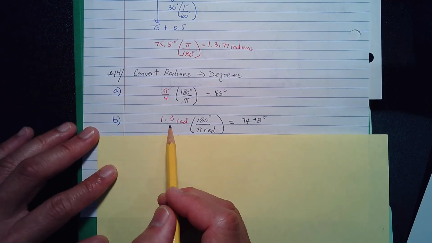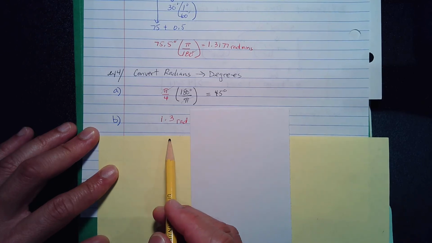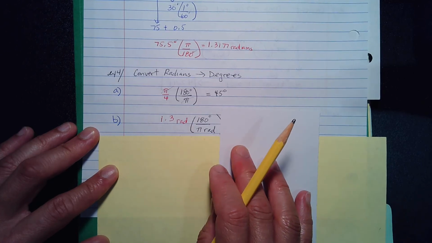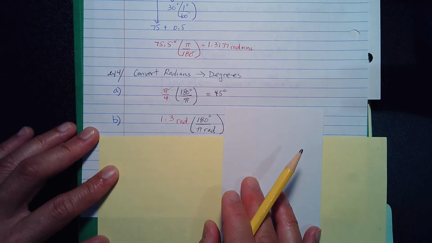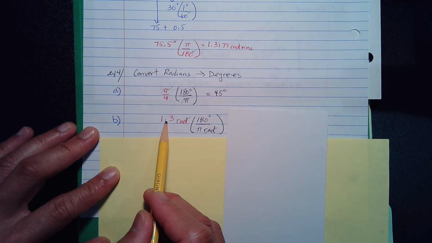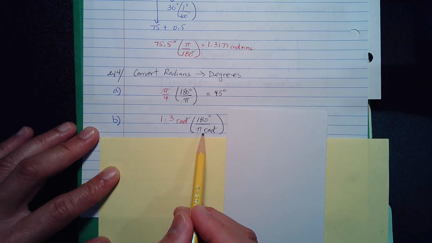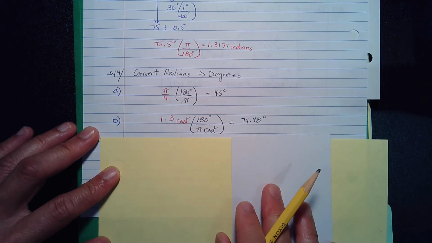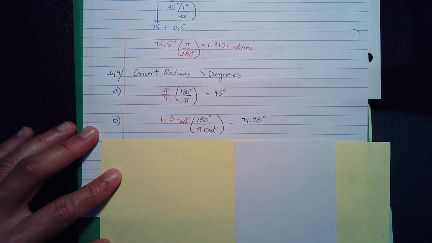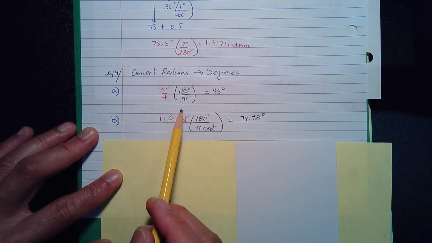Part B, we have 1.3 radians. Again, to convert, we're going to use 180 over pi radians. The radians units are going to reduce, so 1.3 times 180 divided by pi, and now you're left with degrees, 74.48 degrees. So in example 4, we converted radians to degrees, and we used this conversion.